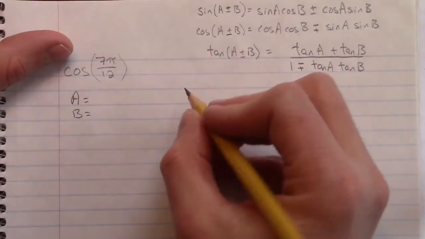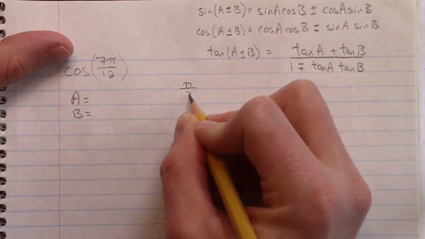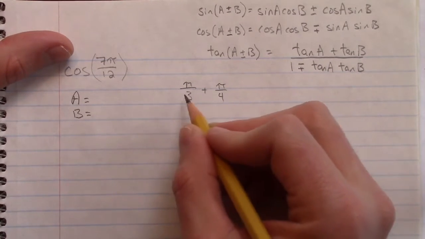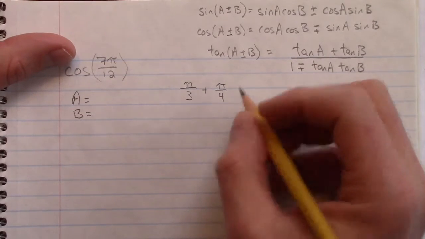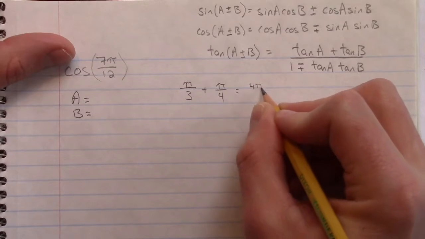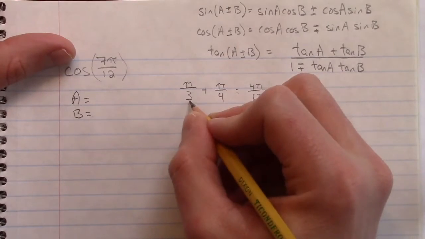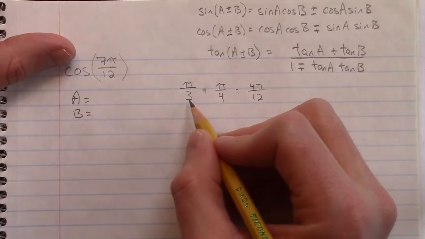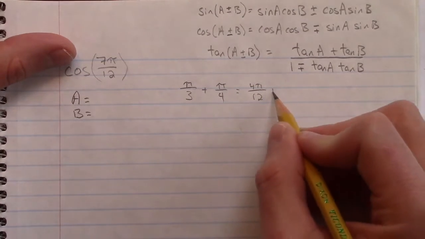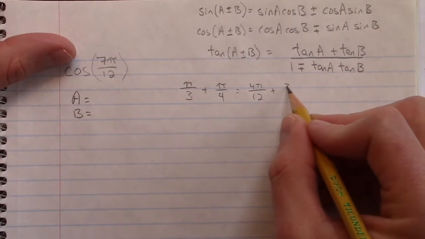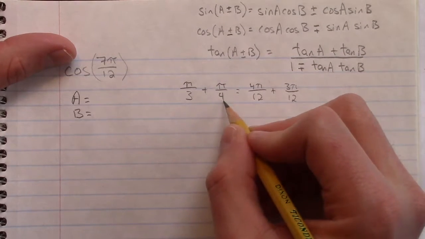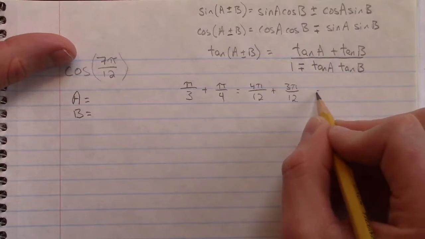And here's why. Pi over 3 plus pi over 4, right? Or pi over 4 plus pi over 3. How would I add them together? I need the same denominator. So this is going to be the same as 4 pi over 12. I just rewrote this one. Multiplied this one by 4 over 4, which gives me 4 pi over 12. This simplifies to this. Plus, this one would become 3 pi over 12. Again, multiply this one times 3 over 3. Now I have the same denominator, and what do you know?